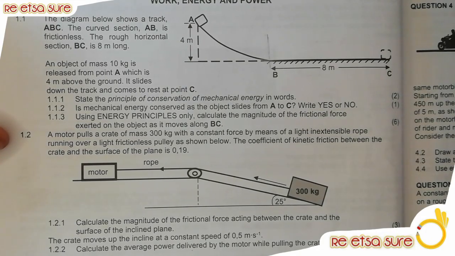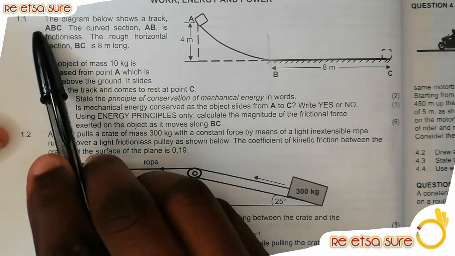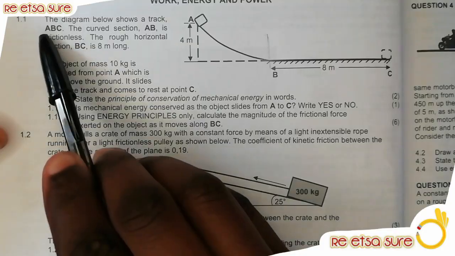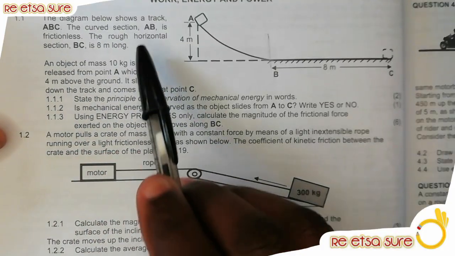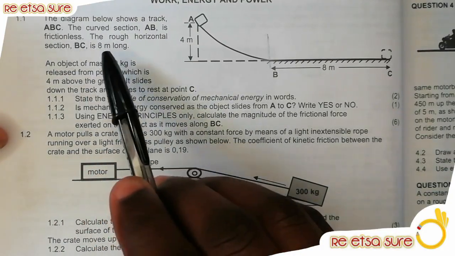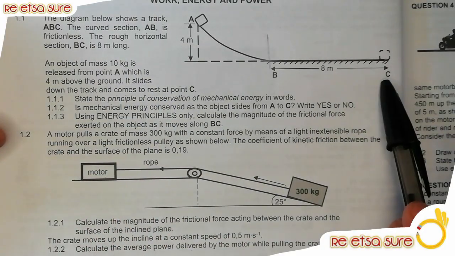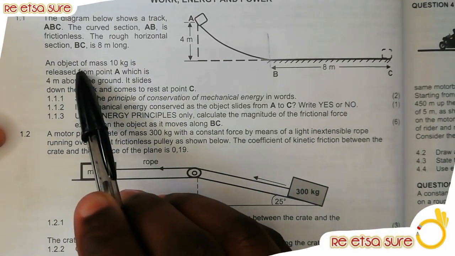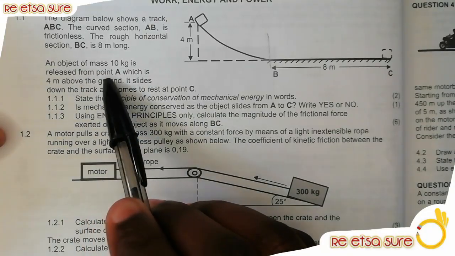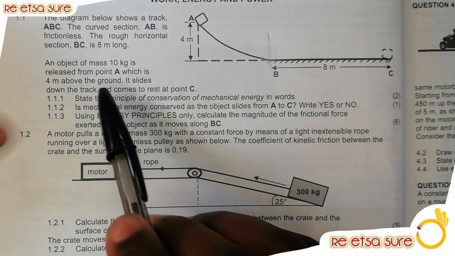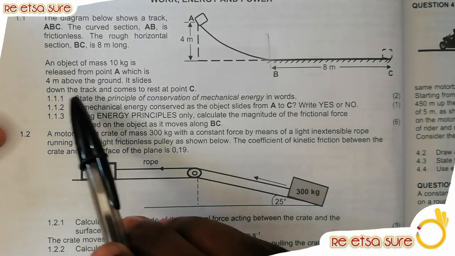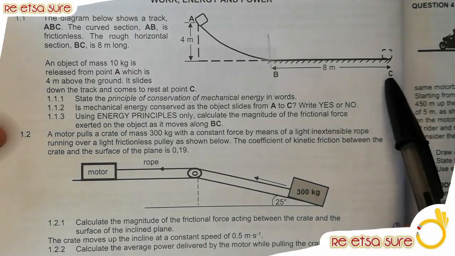Work, energy and power. Question 1. The diagram below shows a track ABC. The curved section AB is frictionless. The rough horizontal section BC is 8 meters long. An object of mass 10 kg is released from point A, which is 4 meters above the ground. It slides down the track and comes to rest at point C.